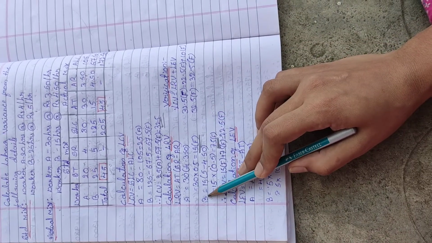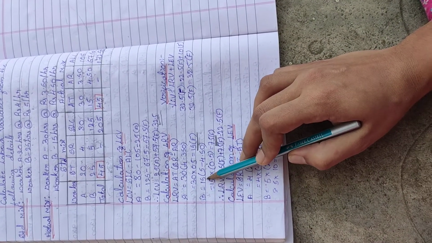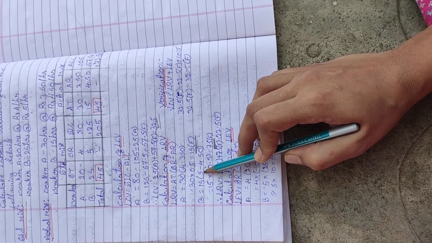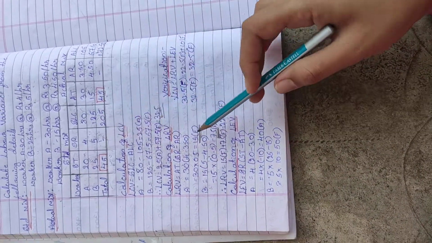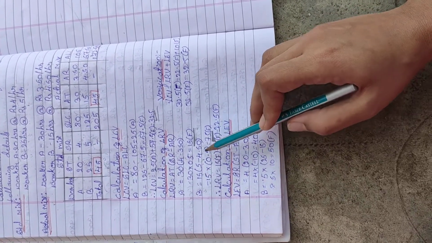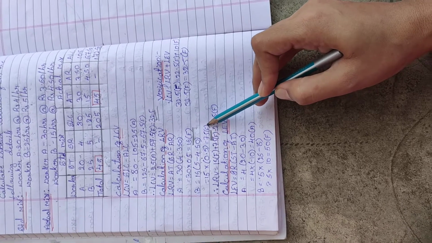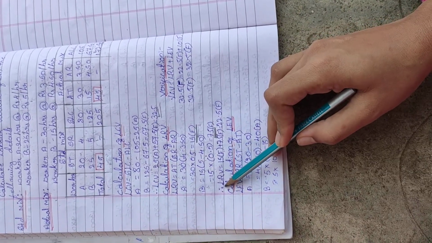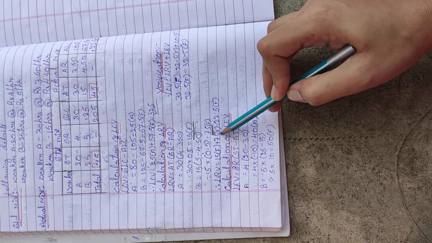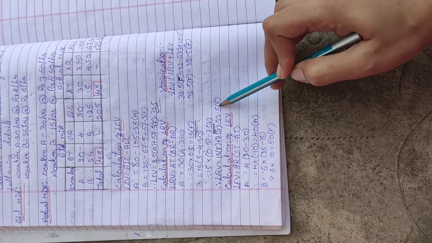Next comes worker B also. 15 is the actual time, the standard rate is 5 and the actual rate is 4.50. If we calculate this, we will get 7.5 favorable. So the total LRV equals 15 favorable plus 7.5 favorable, which will be 22.5 favorable.